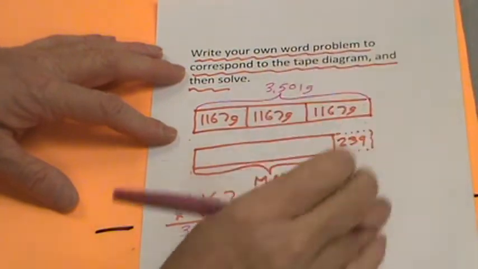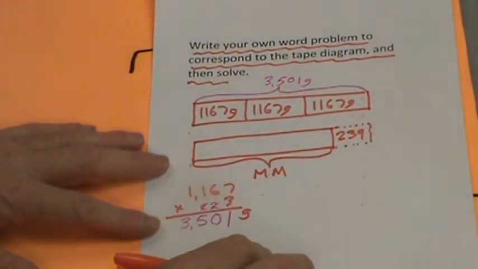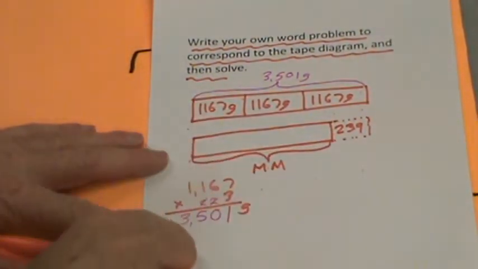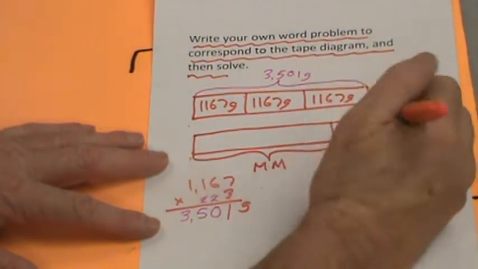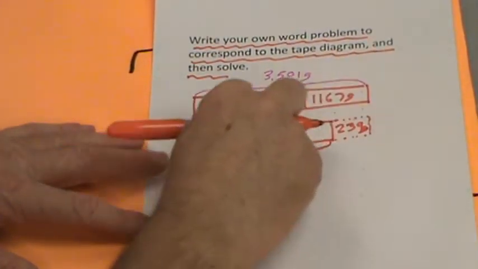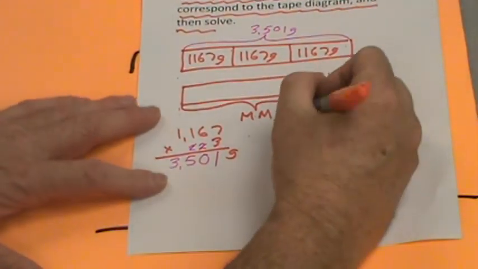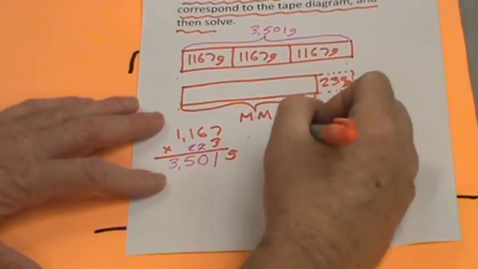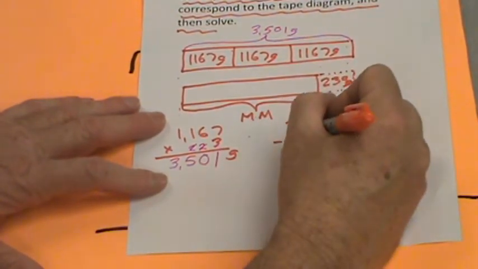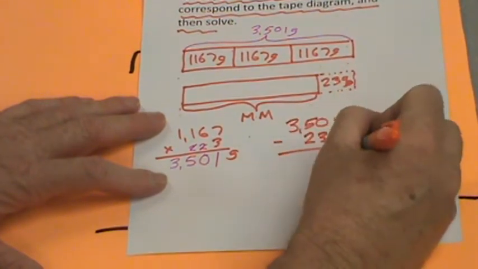Let's go back and put that this equals 3,501 grams, okay? So let's go ahead and now figure out how much Math Mutt weighs. He weighs 239 grams less than 3,501 grams. And here I'll show you a fancy trick. It's going to blow your mind. Okay, so we're going to minus 239. That space right up there, that's going to be in grams.